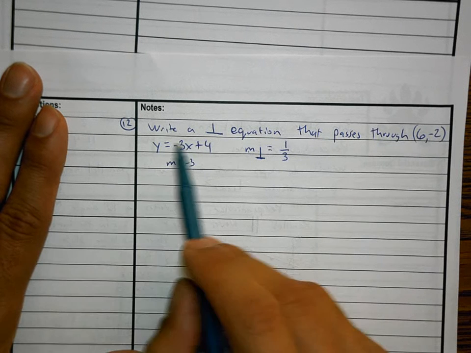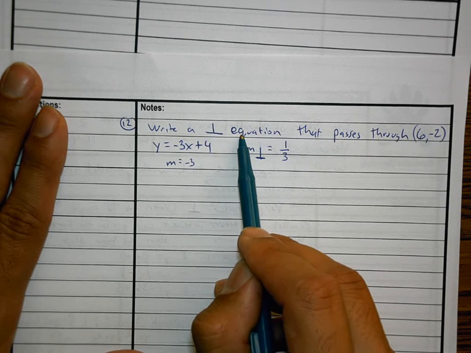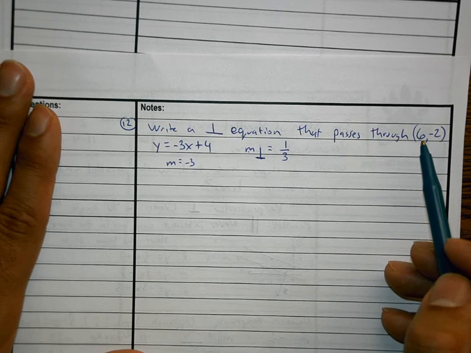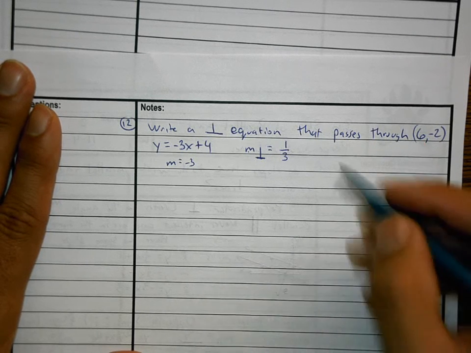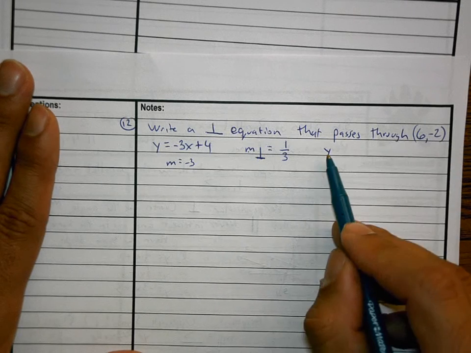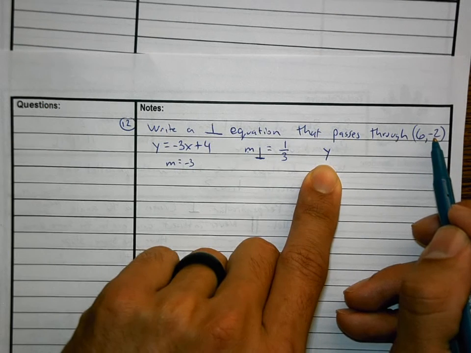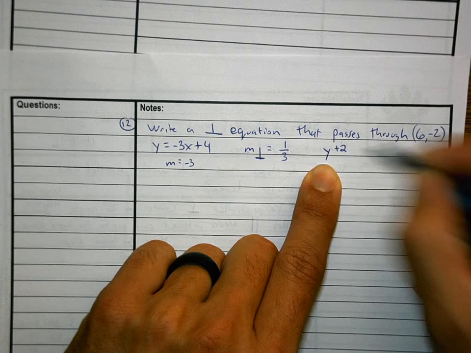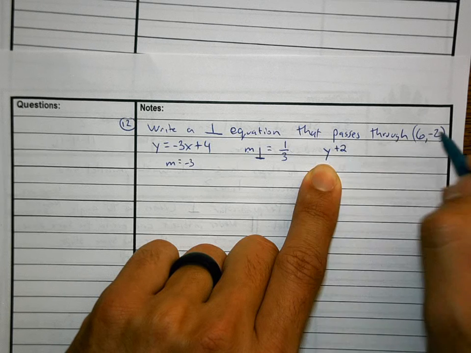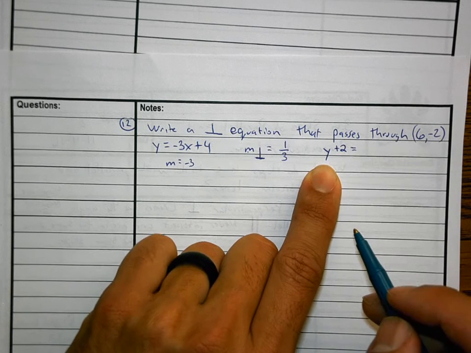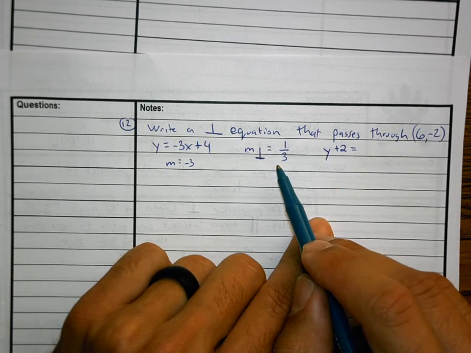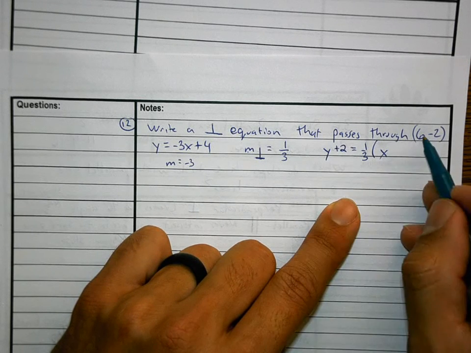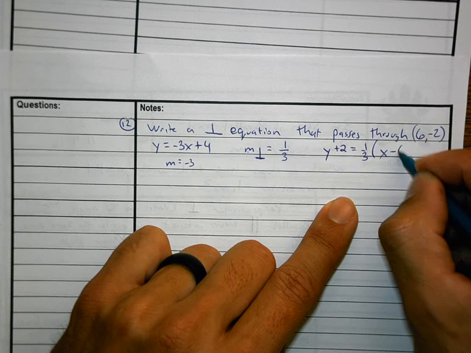Write a perpendicular equation that passes through. If it passes through, let's go ahead and use point slope formula. y, opposite of the y coordinate is, change the sign, opposite, opposite, equals, what's the perpendicular slope we're going to use? 1/3. x, opposite of the x.